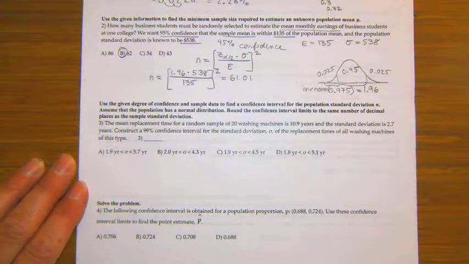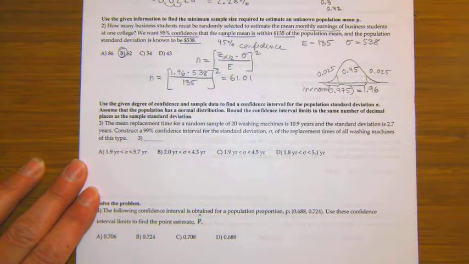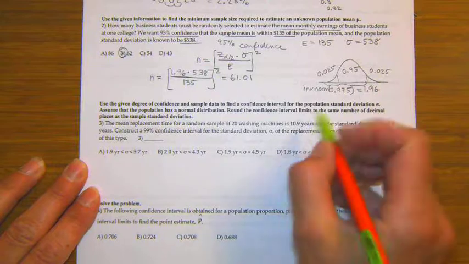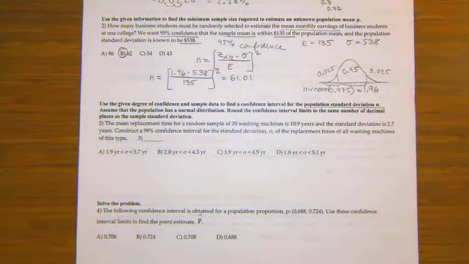All right, so for the next one, it says use the given degree of confidence and sample data to find a confidence interval for the population standard deviation sigma. So it tells you this is what we find our confidence interval for. So don't find a confidence interval for the mean when it asks you to find one for the standard deviation.